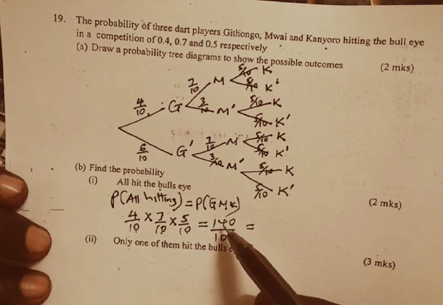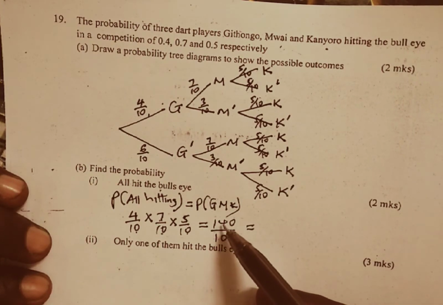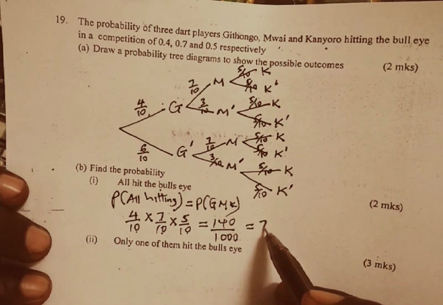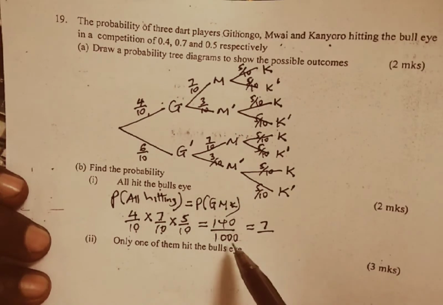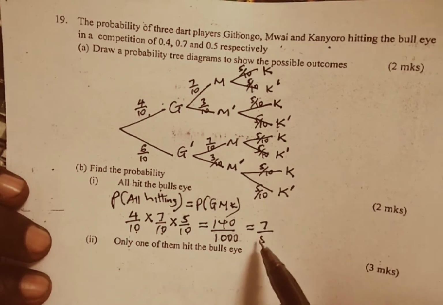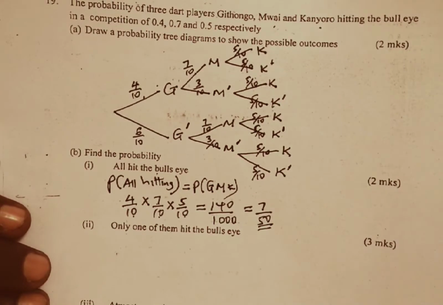Or we can take the common factor between 140 and 1000, which is 20. So 140 divided by 20 will give us 7. 1000 divided by 20 will give us 50. And that is the answer to Roman 1 of part B.